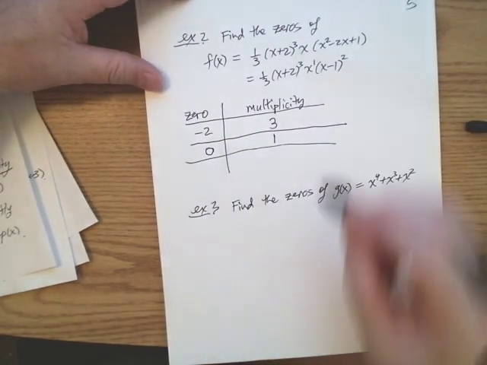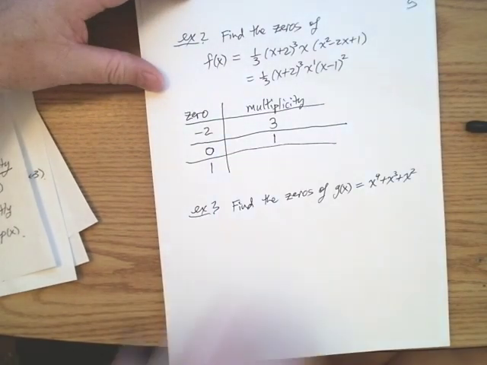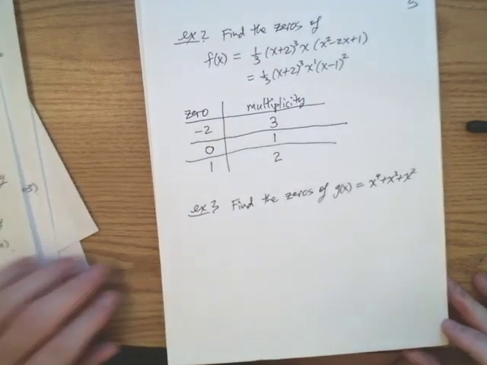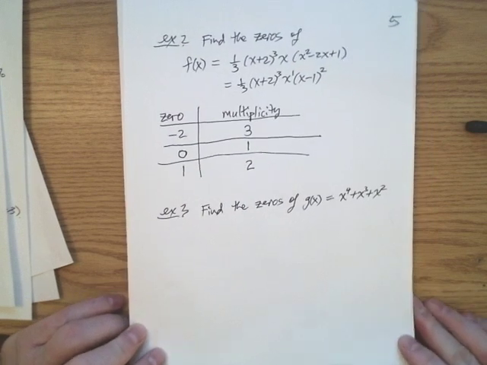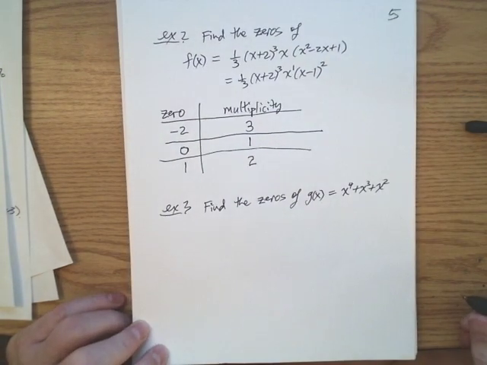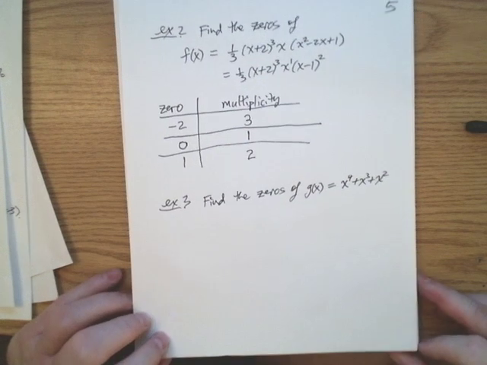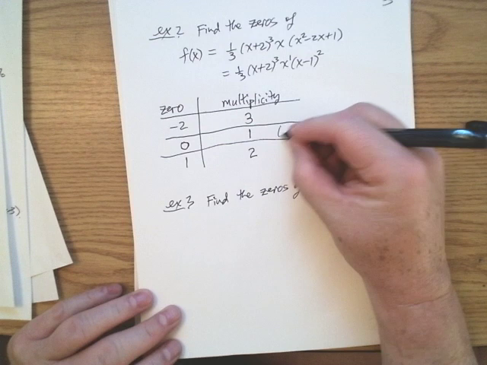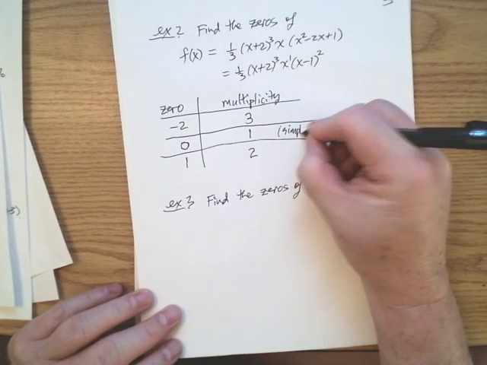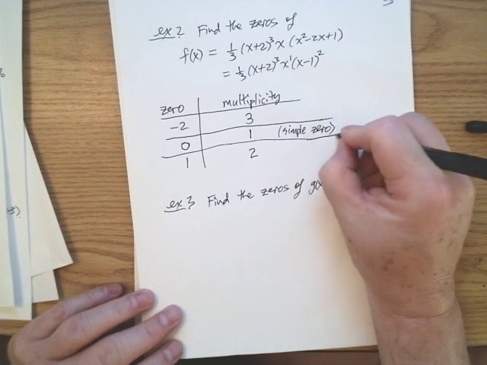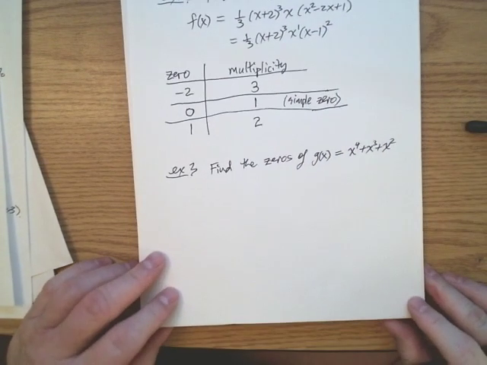Take this last factor, set it to 0. Looks like we get 1. How many times does that occur as a zero? Twice. So it has multiplicity 2. Later on, we will see the geometric effects of multiplicity on our graphs. So there's the multiplicity of each of those. What would we call this one? You would say it's a simple zero. If it only occurs one time, sometimes we call that a simple zero.